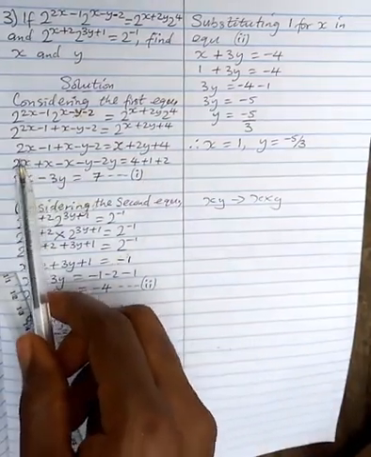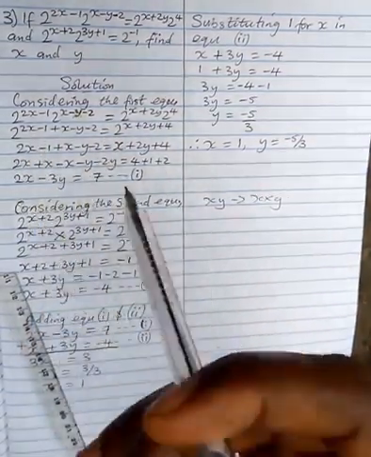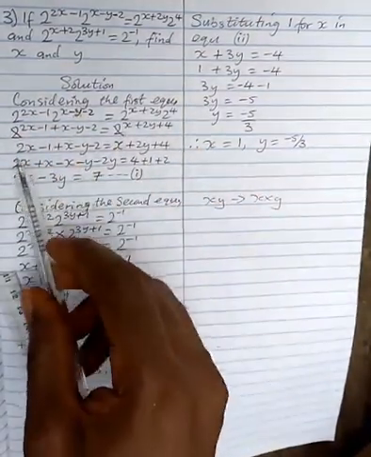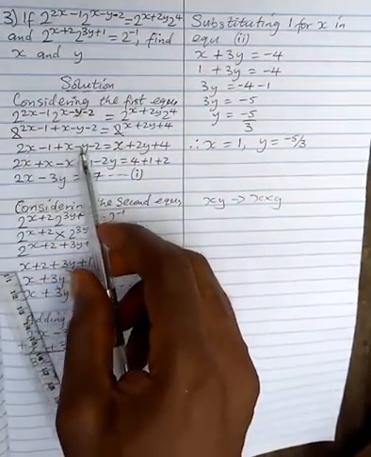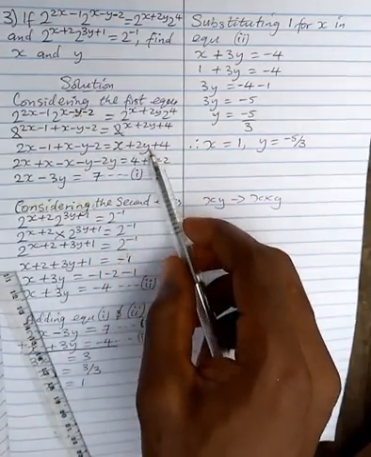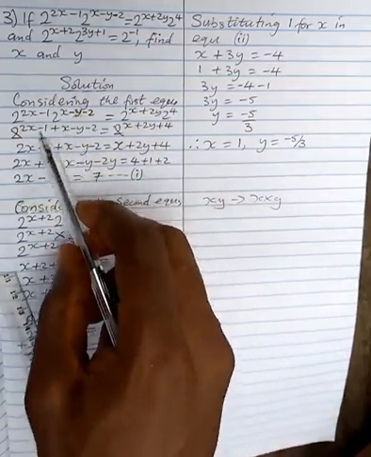Since the bases are the same at this point, we can cancel out the bases and equate the powers. So we now have 2x minus 1 plus x minus y minus 2 equals x plus 2y plus 4, which is this thing and this one.